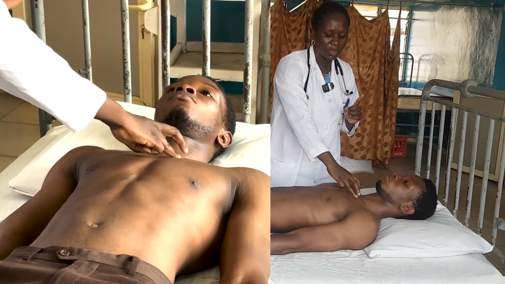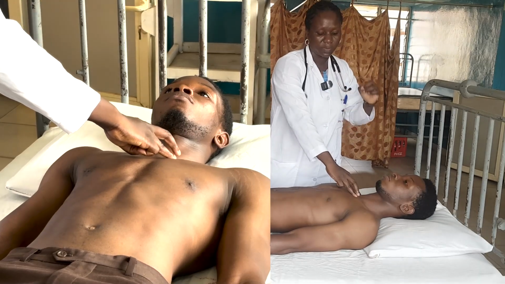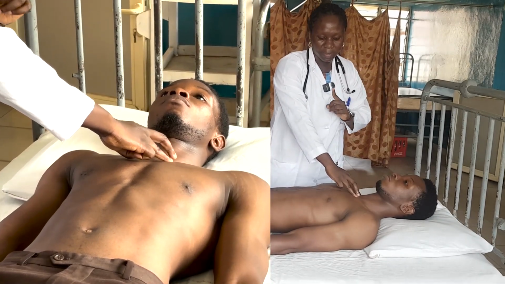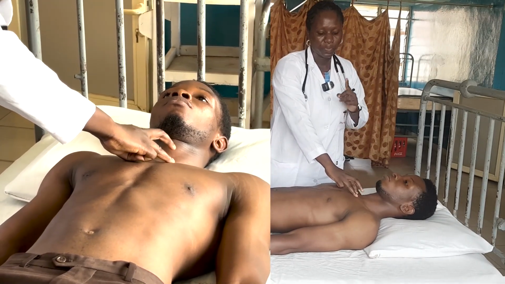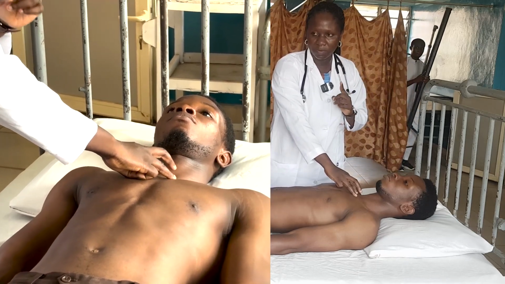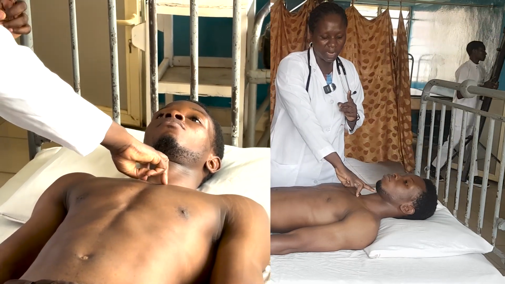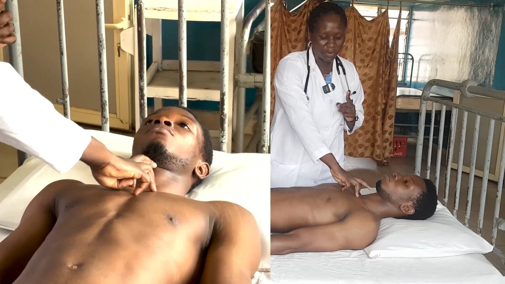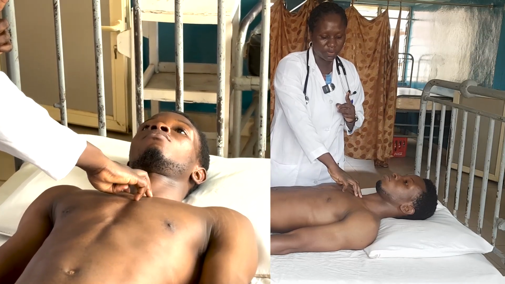Sorry, there's a mix up. The index finger will be on the right medial border of the clavicle, while the ring finger will be on the left medial border of the clavicle, and use the middle finger to stroke down the trachea.